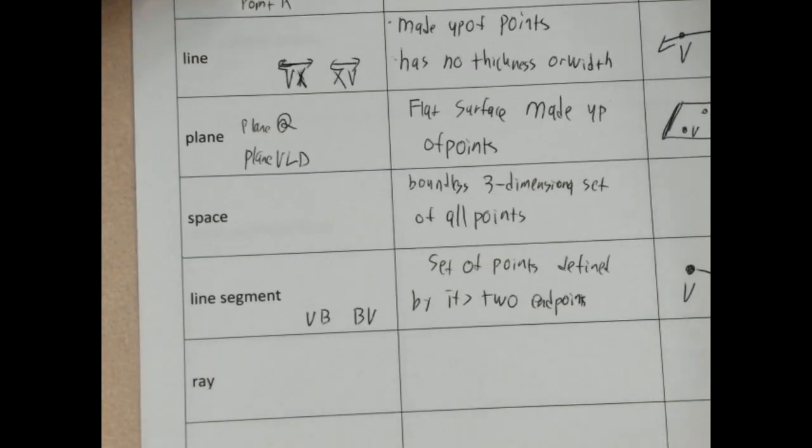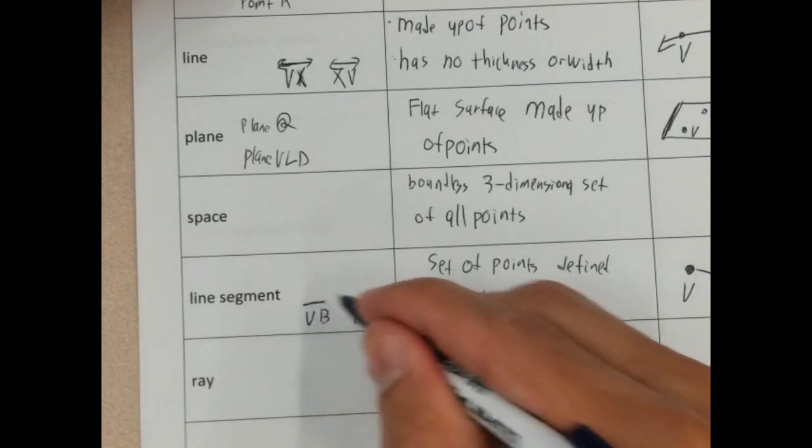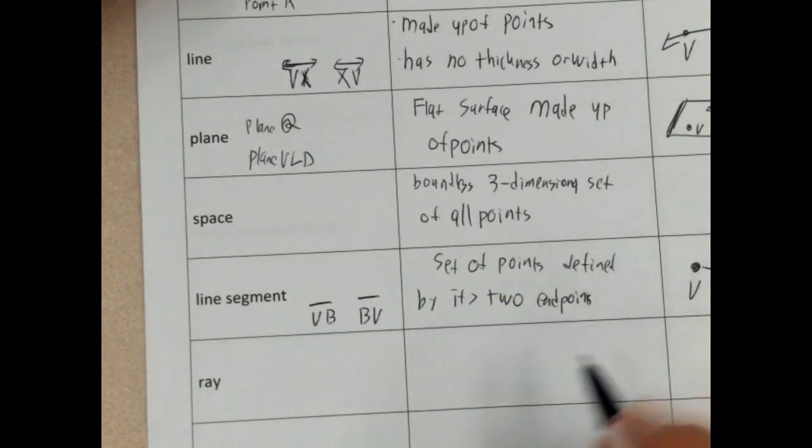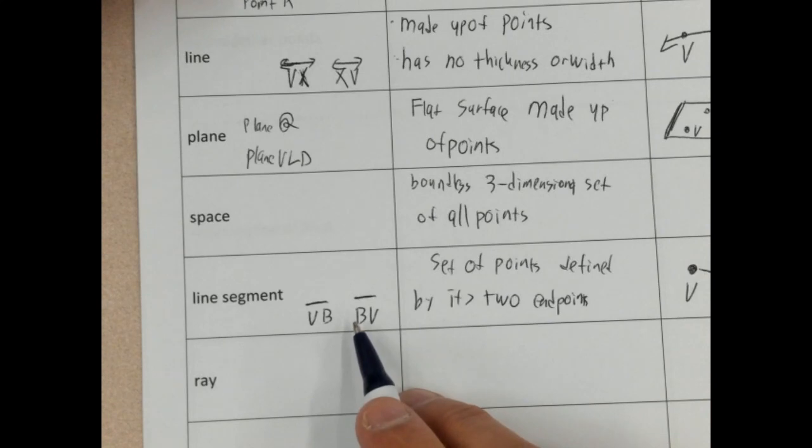I'll zoom in a little bit. It's not going to have the arrows. It's just going to have a little dash above it. Okay? So that is how it is labeled.